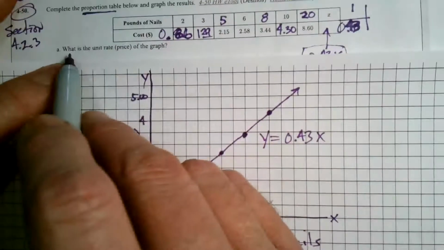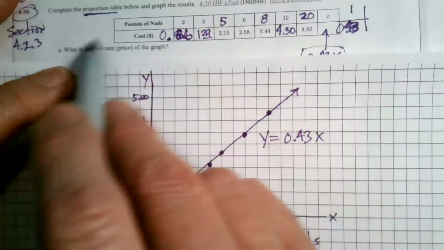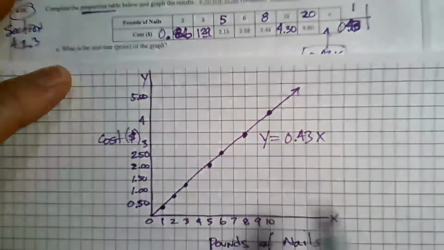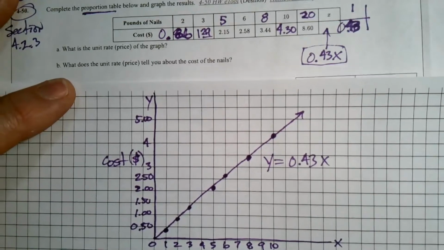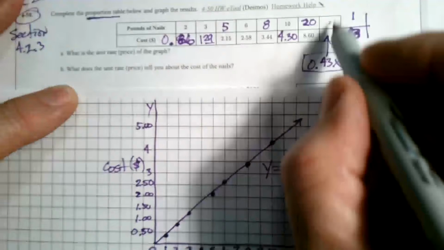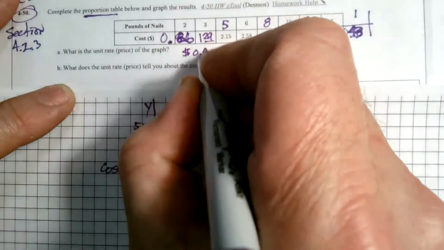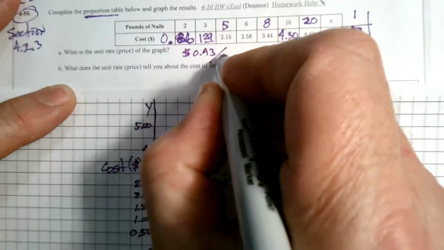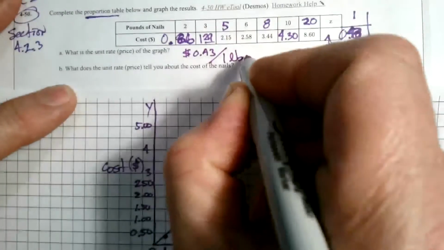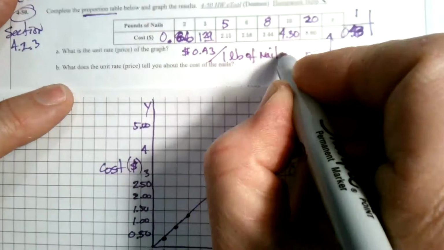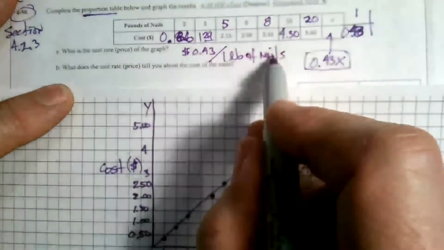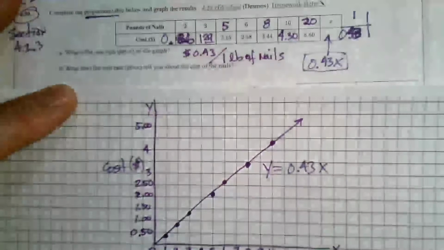So now I've got the table, I've got the graph. Part A says, what is the unit rate? I'm going to finish that out on this page here. My unit rate for this, I already figured out over here, is 43 cents for every 1 pound, and I use LB, the abbreviation for pound, of nails. So that's my unit rate, 43 cents for every 1 pound of nails.